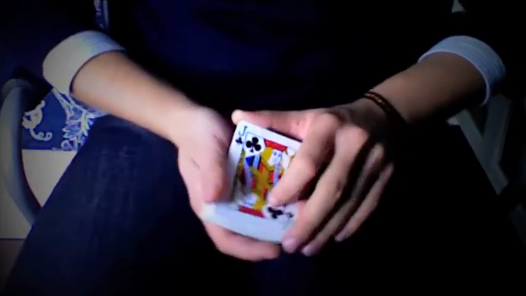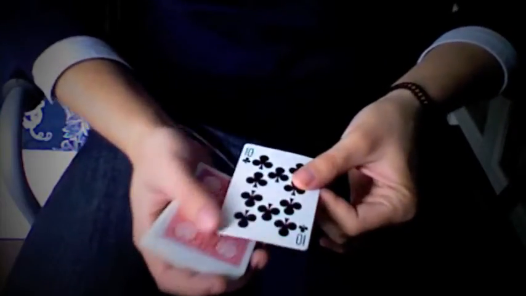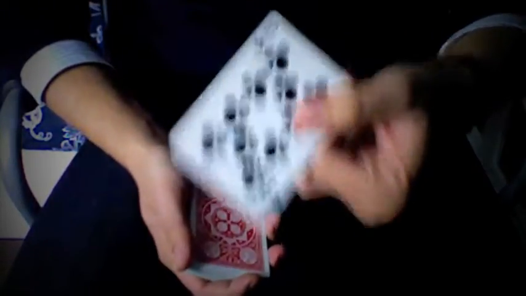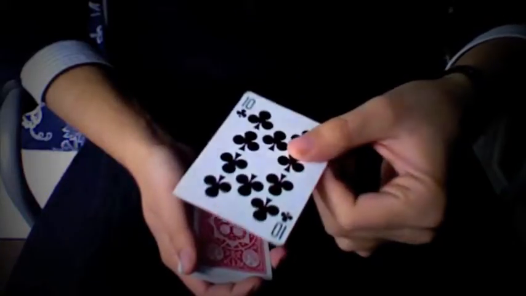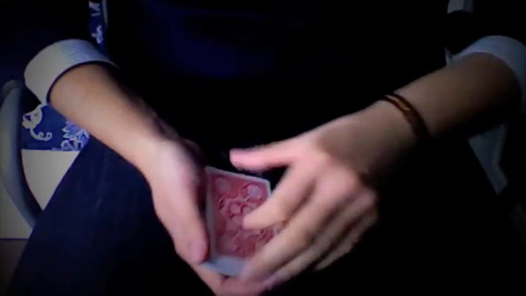But usually at this point, spectator asks me, and what about my first selection? In this case, the 10 of clubs. Well, if you check the Jack, you see with just a little snap, it becomes the 10 of clubs. And of course, the 10, as the Jack had, is a blue back. And you can check it if you want.